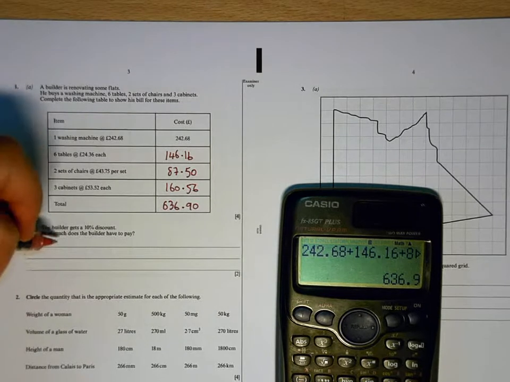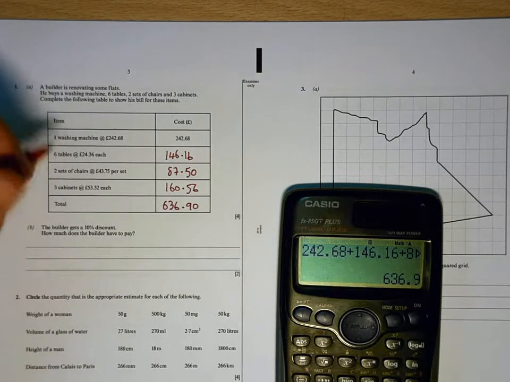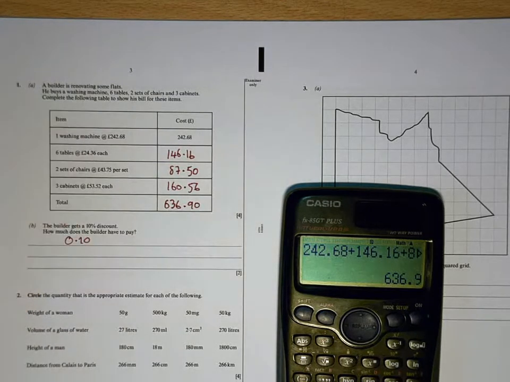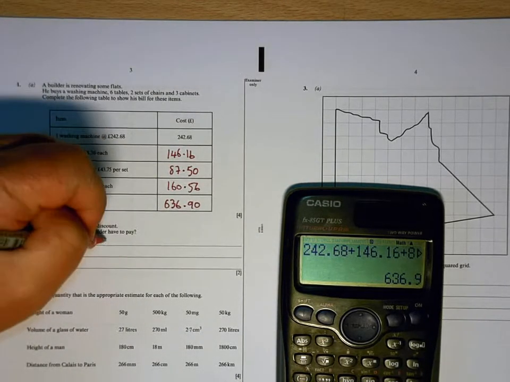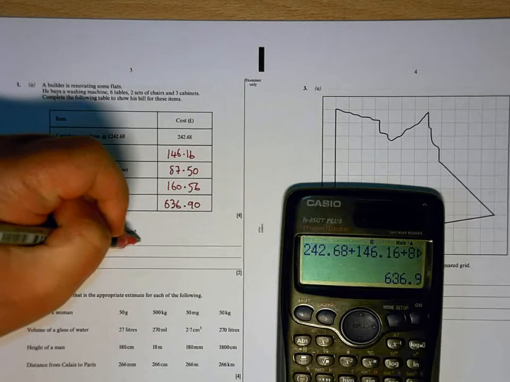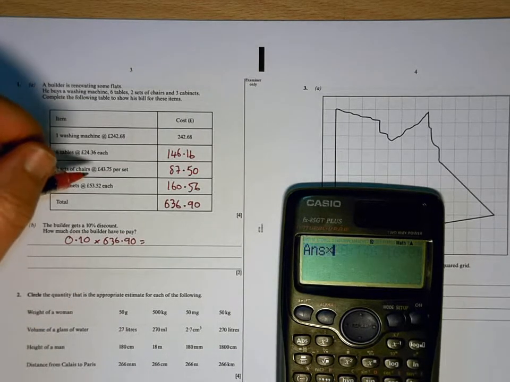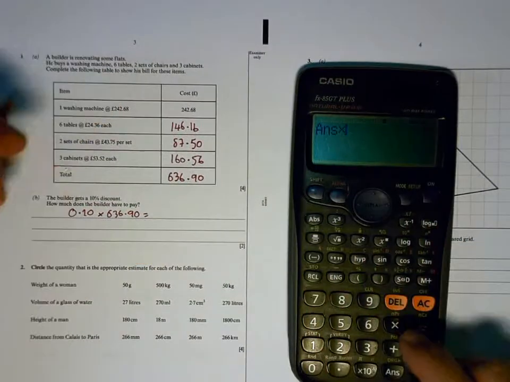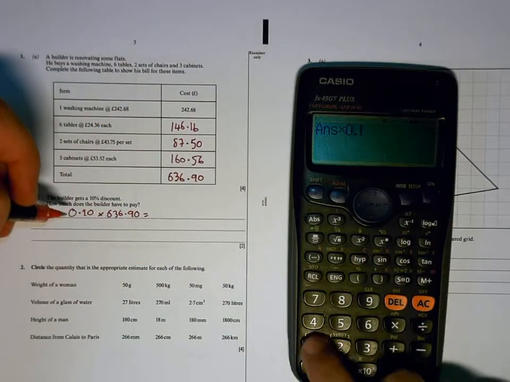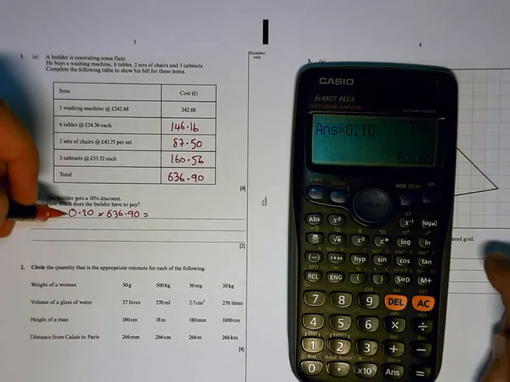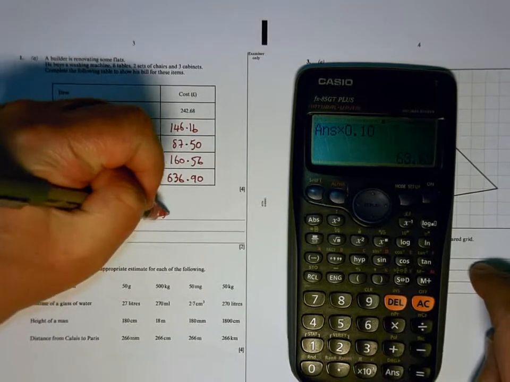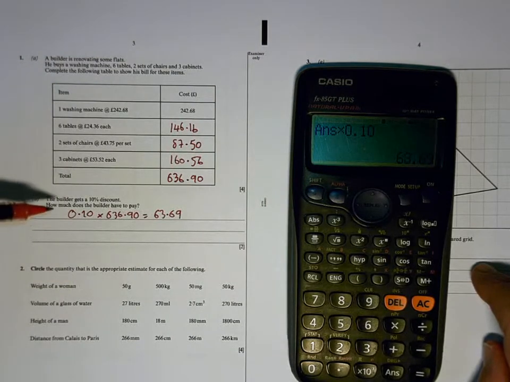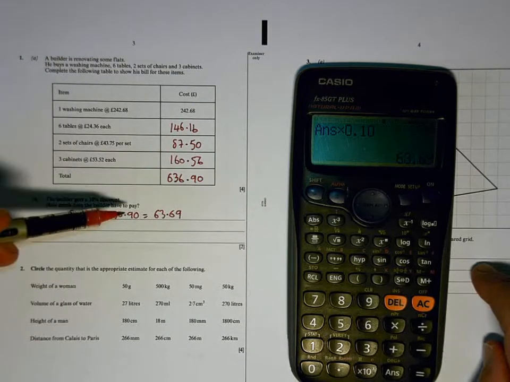And then the 10% discount, 10% you write as if you're writing 10 pence but using pounds, so it would be 0.10 times £636.90, which is already on your calculator, so you're just going to press times and 0.10, £63.69.